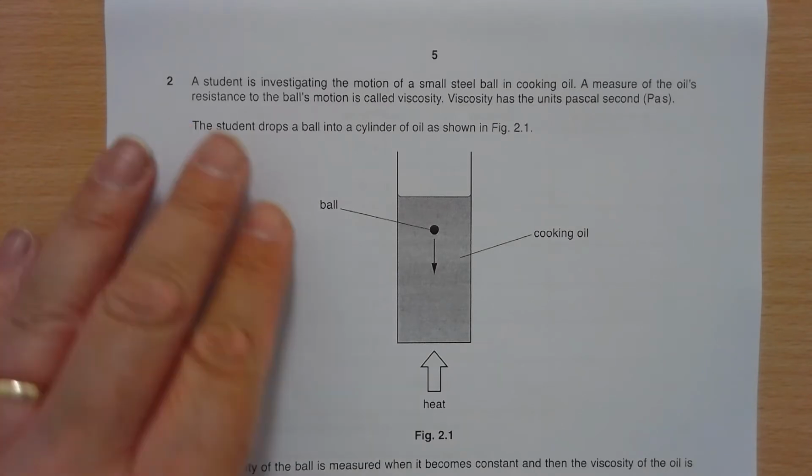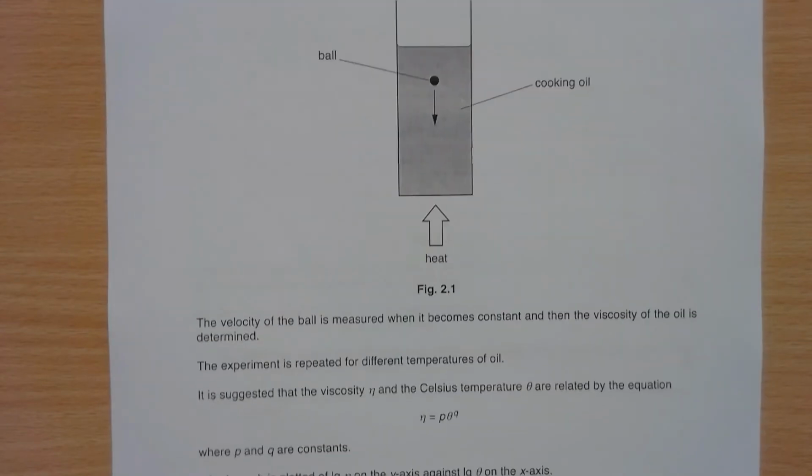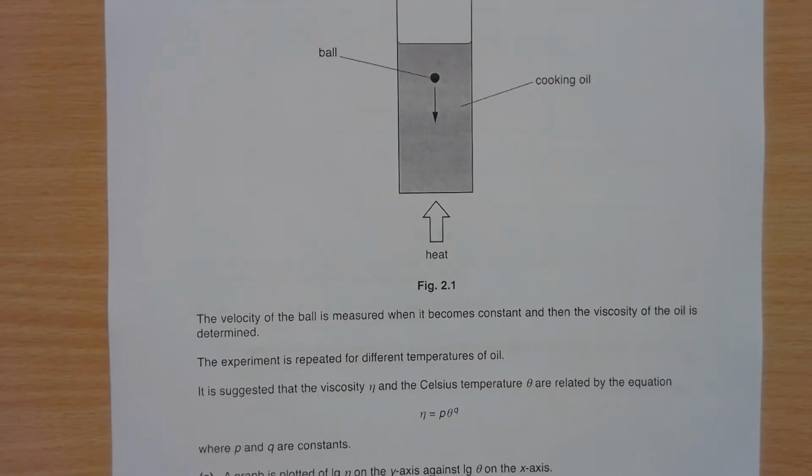So a student is investigating the motion of a small steel ball in cooking oil. A measure of the oil's resistance to the ball's motion is called viscosity. Viscosity has units pascal seconds. The student drops the ball into the cylinder of oil. It says the velocity of the ball is measured when it becomes constant and the viscosity of the oil is determined. The experiment is repeated for different temperatures of oil.